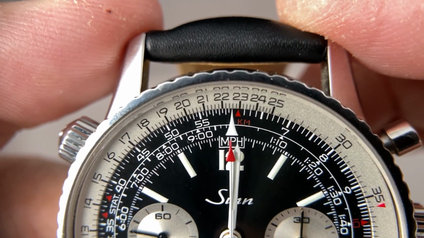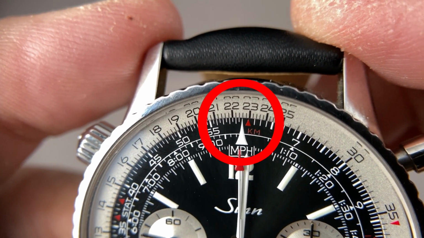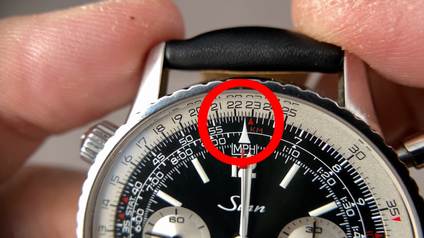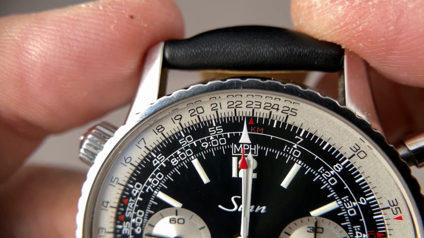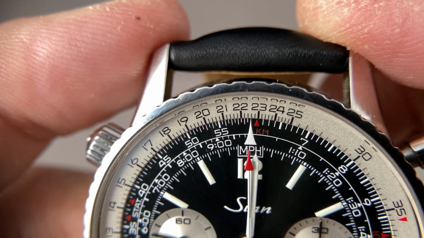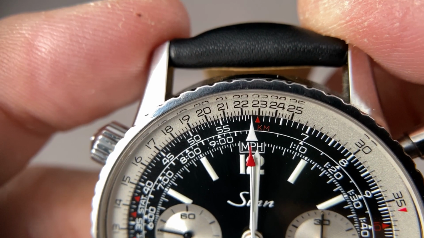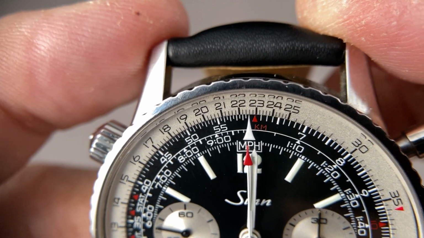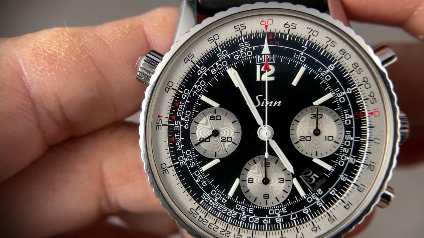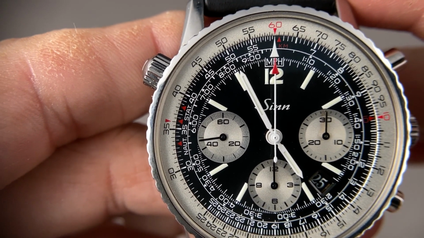It is exactly between 22 and 23, which means if we need 40 minutes for a distance of 150 kilometers, our average speed has been 225 kilometers per hour.